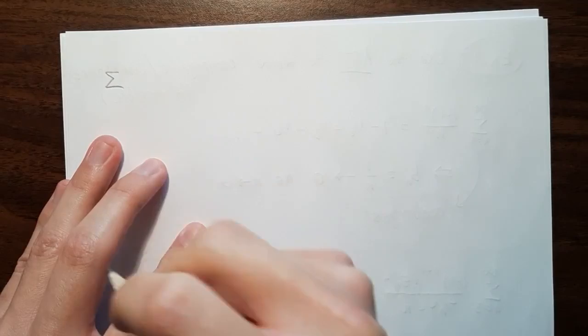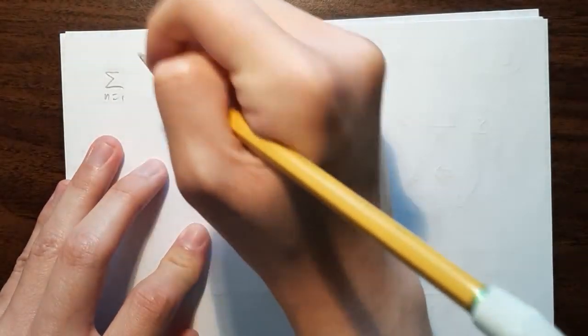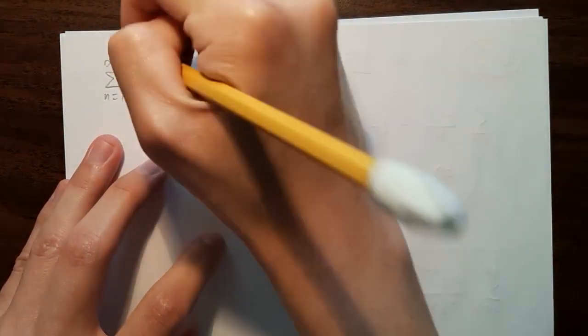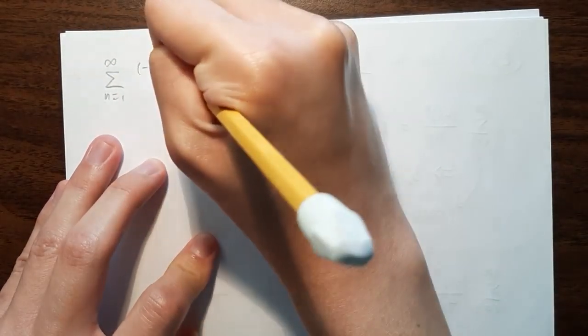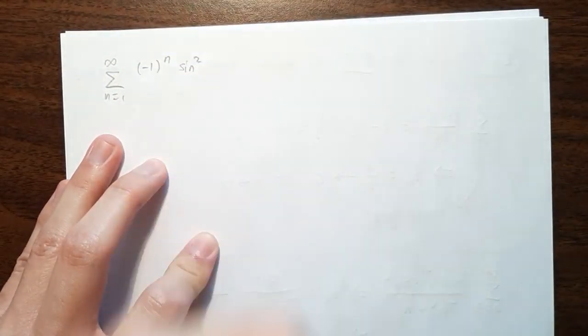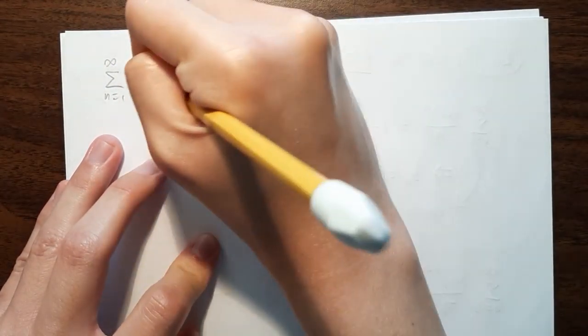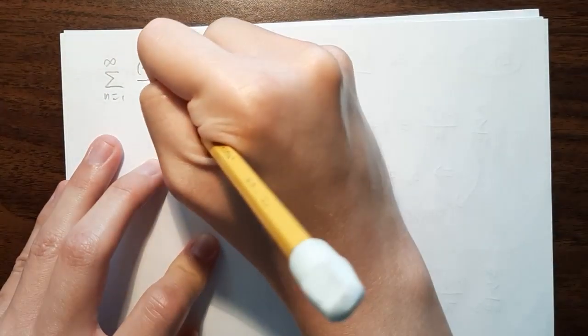All right, so I have one more for you guys, and I have to warn you, it's one that I think is fun. The sum from n equals 1 to infinity of (-1)^n sine squared of n divided by n.